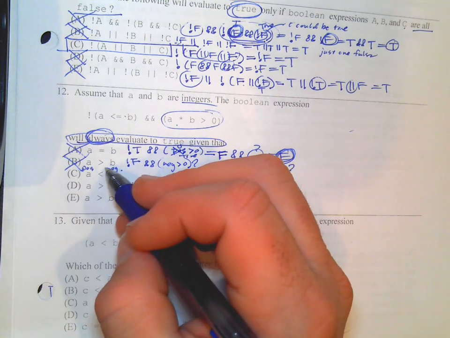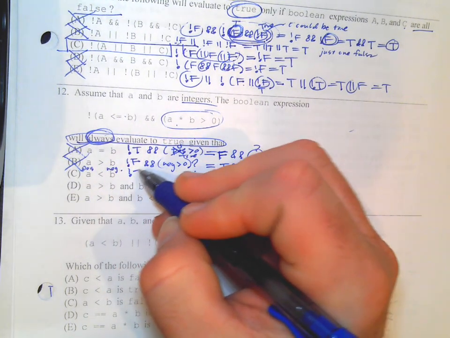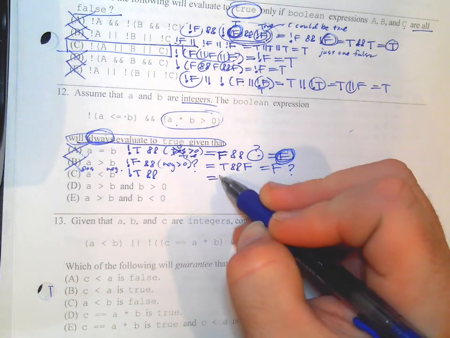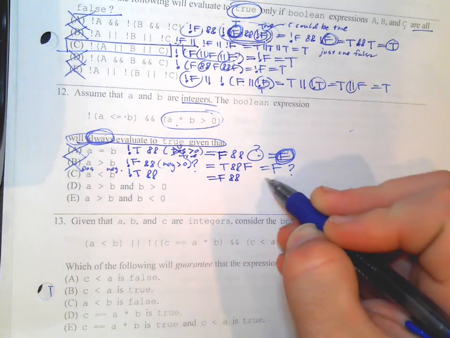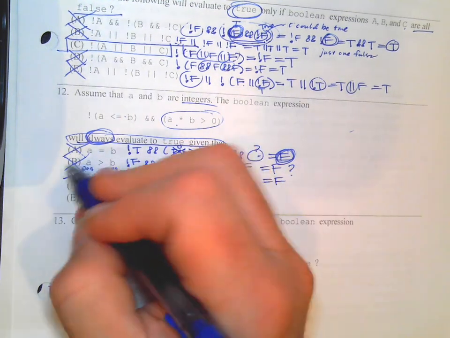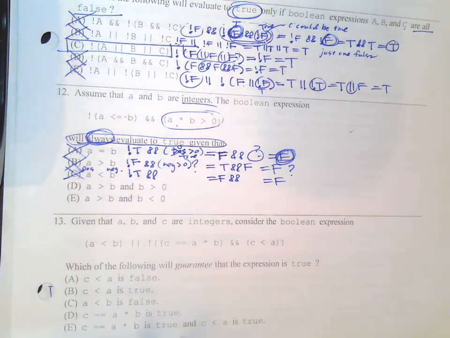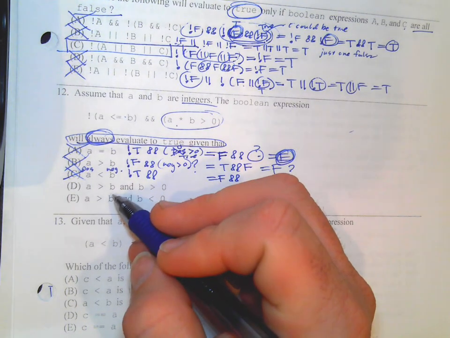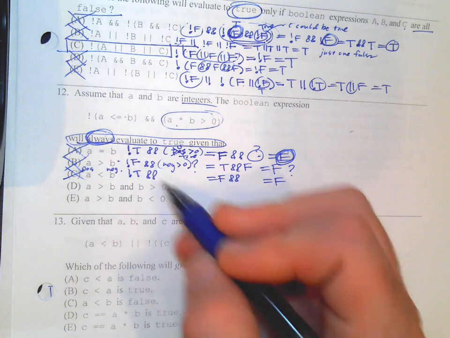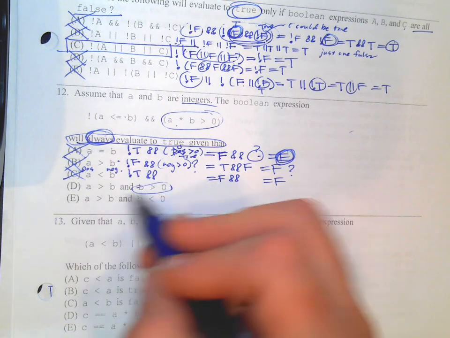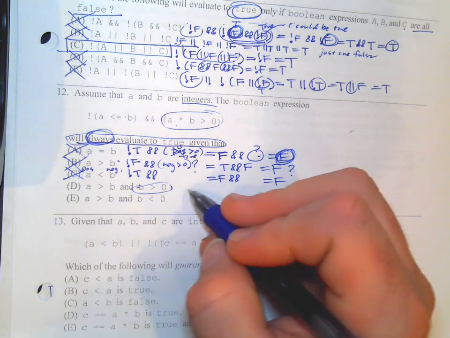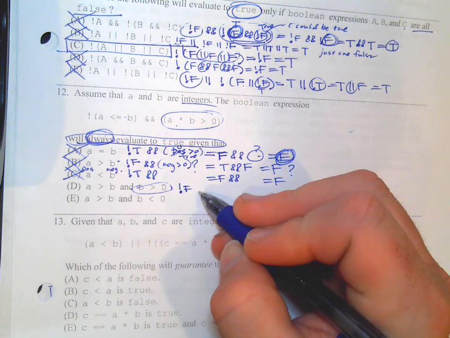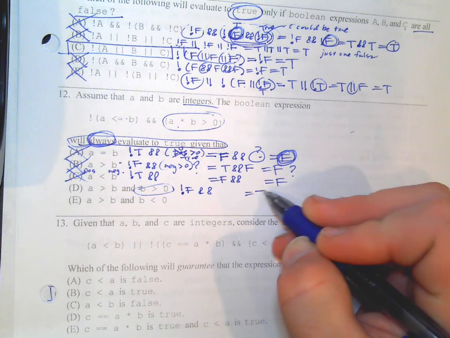A is less than B. Well, the first one is going to be true, right? If A is less than B, it doesn't even matter what the rest of it is because you know it's going to be false. That one's out. Because the first part's going to end up false for sure. If A is greater than B, so this is like this situation, but this time they're telling you B is positive. The small one's positive. So we know for sure this time that this is false. And so we get true.